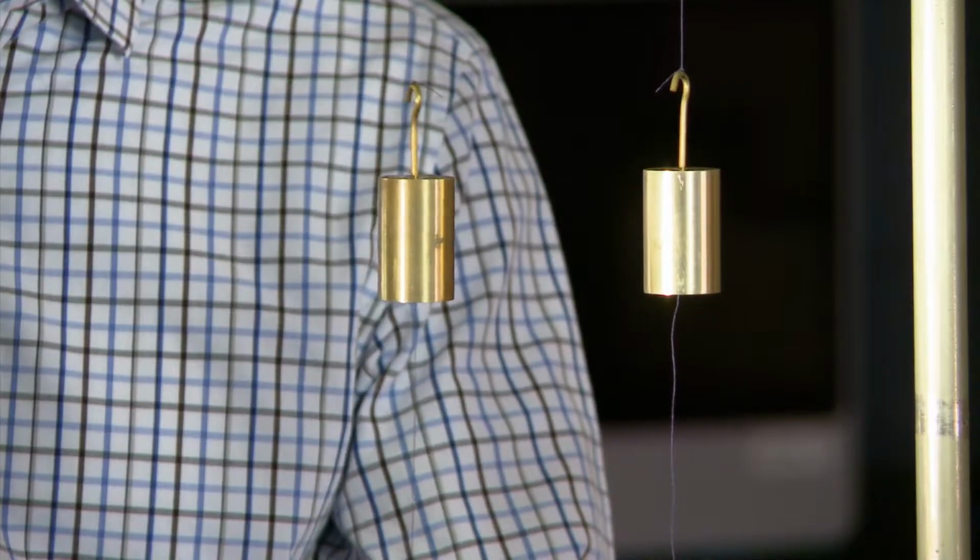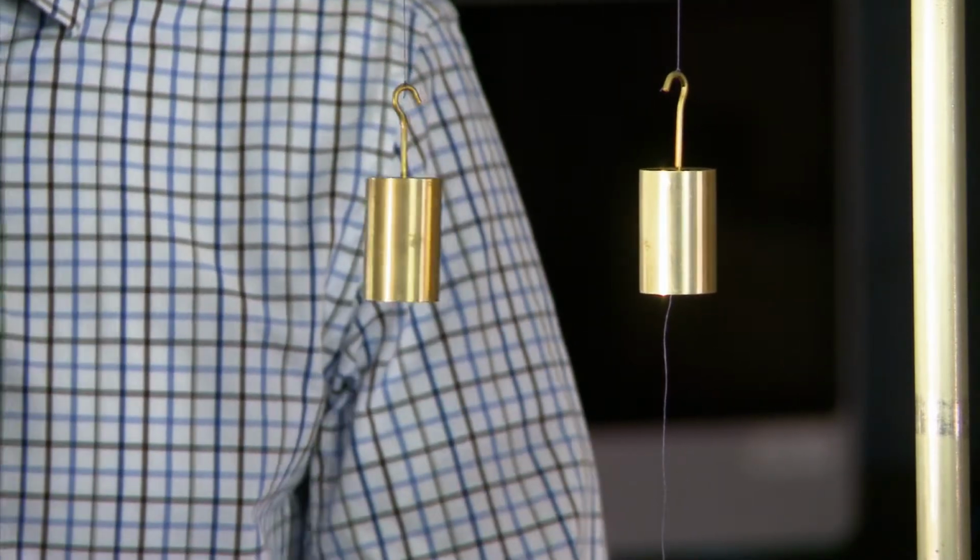Let's see how your predictions hold up. With the first mass, I'm going to pull the bottom thread very quickly. Let's observe what happens. With the second mass, I will pull the bottom thread slowly until one of the threads breaks. Let's observe what happens.